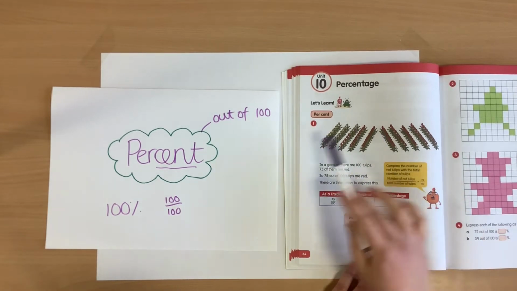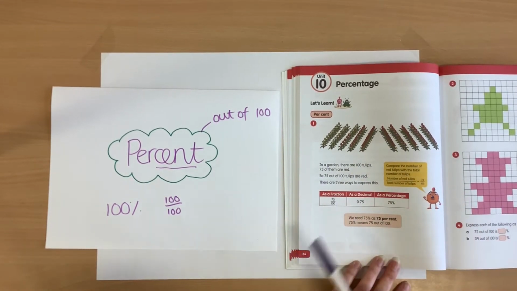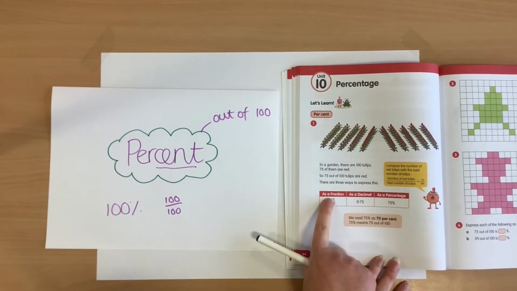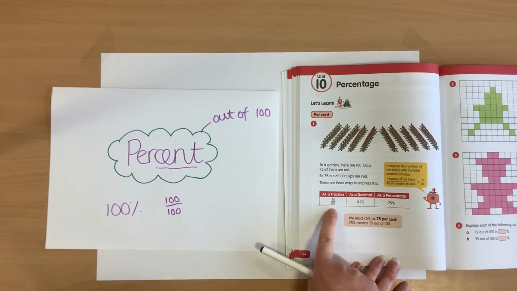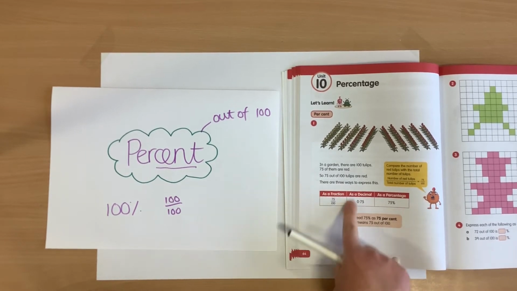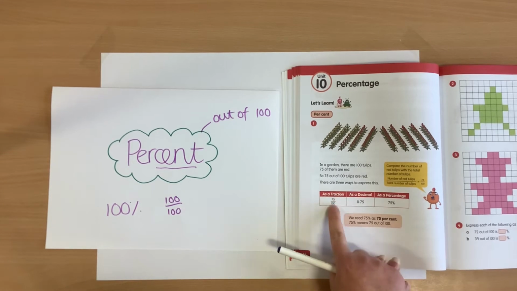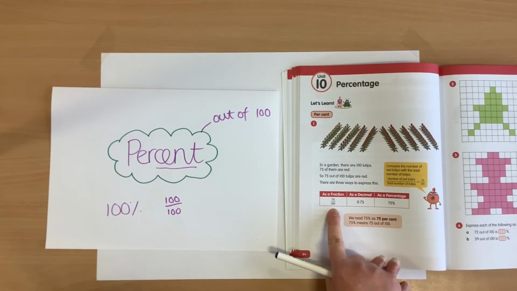You had here the tulips, and you were told that in a garden there were 100 tulips and 75 of them are red. So that means that 75 out of 100 are red, and as a fraction I would express this like this. Okay, so 75 over 100. And think back to our work with decimals and fractions.